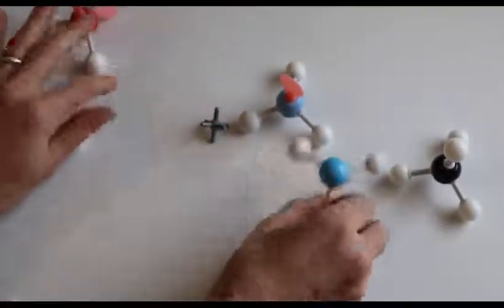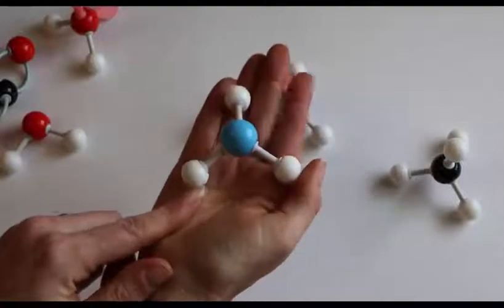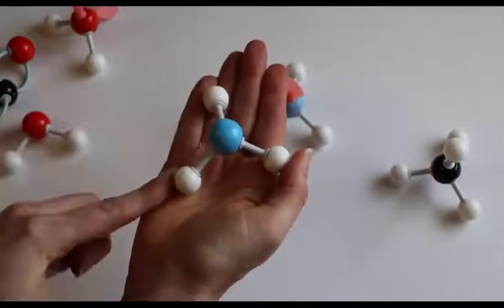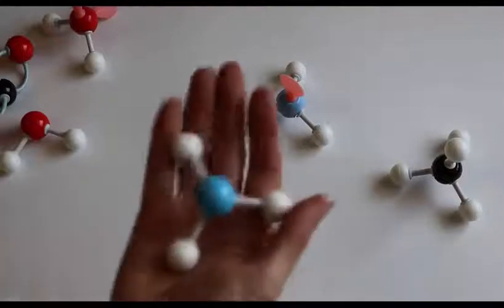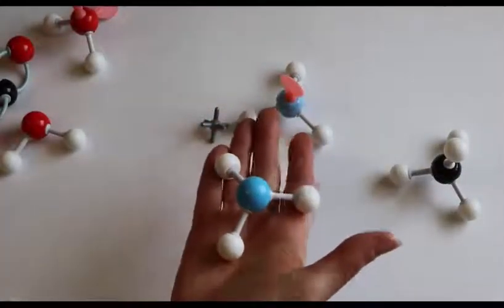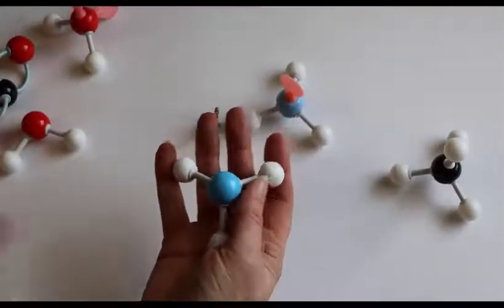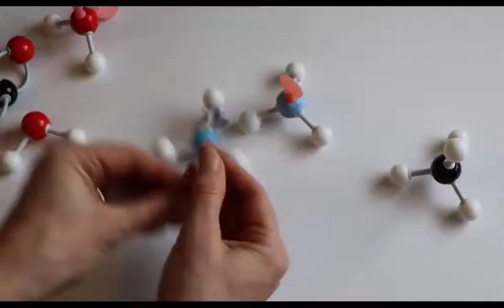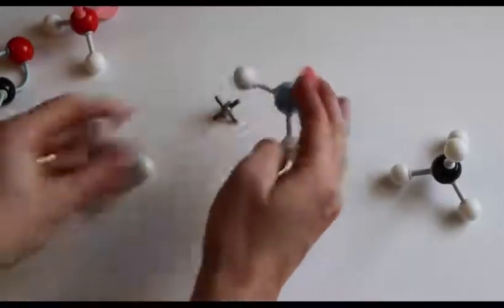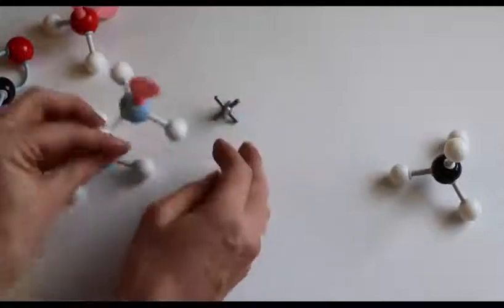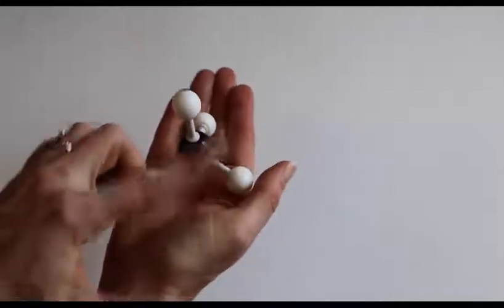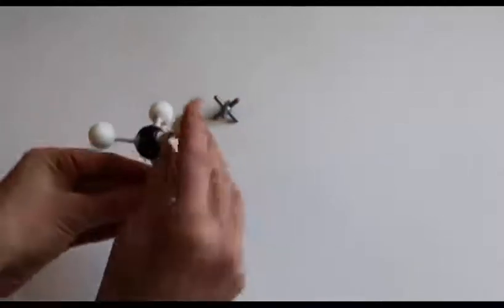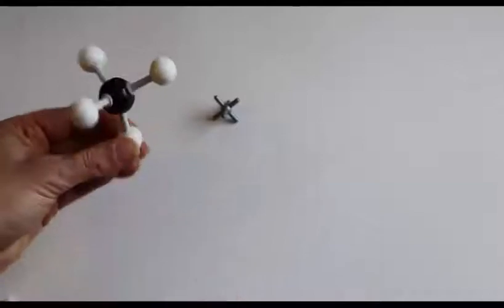Trigonal pyramid, again, these bond angles are going to be a little bit less than 109 degrees. The electron geometry is tetrahedral. And again, when we have all of the electron domains taken up by bonds, the electron geometry matches the molecular geometry.